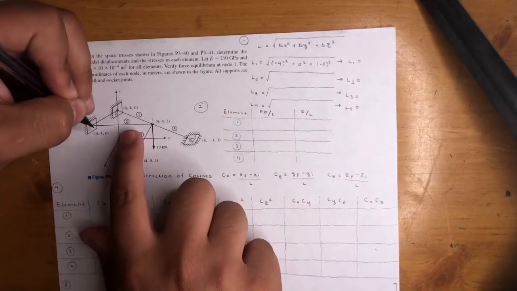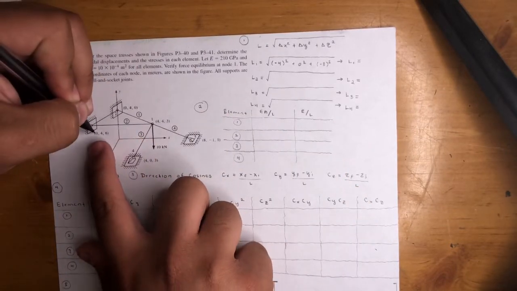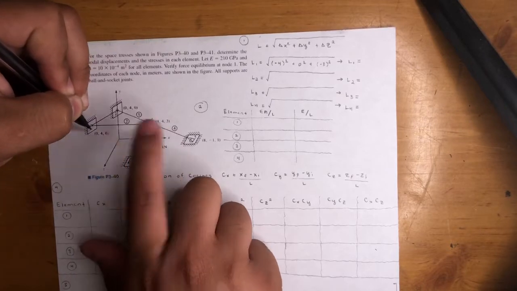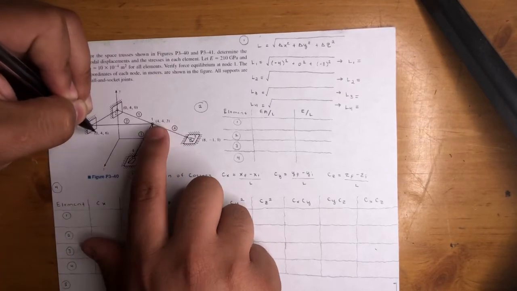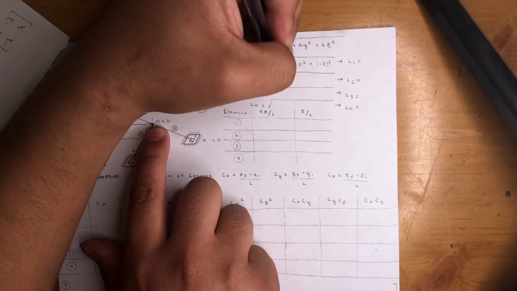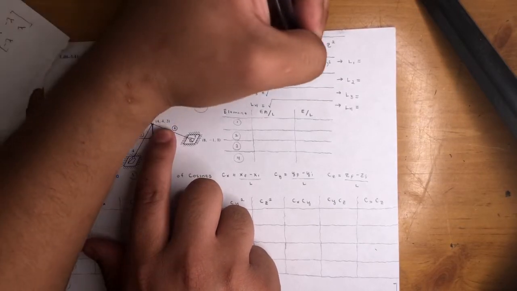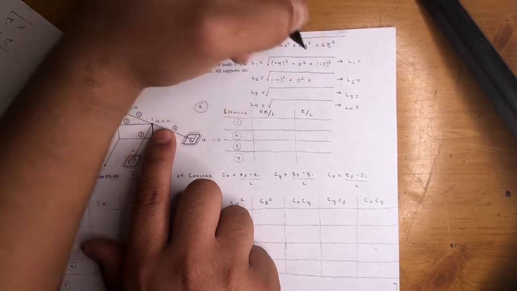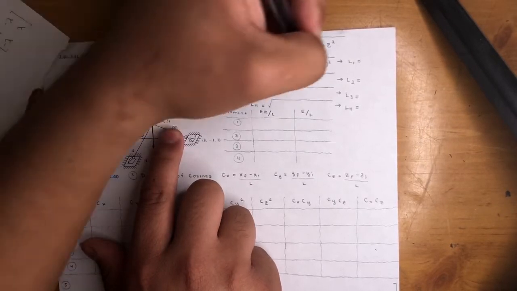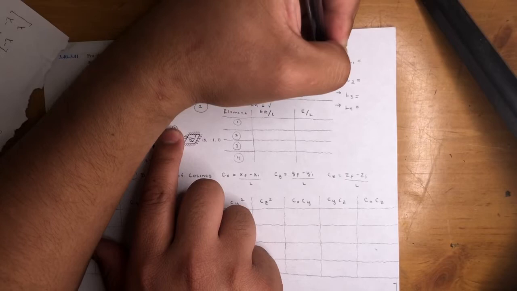For element 2 now, we are going from 1 to 3, so that's 3 minus 1. So it's 0 minus 4, negative 4 squared, plus 4 minus 4, which is 0 squared, plus 6 minus 3, positive 3 squared.